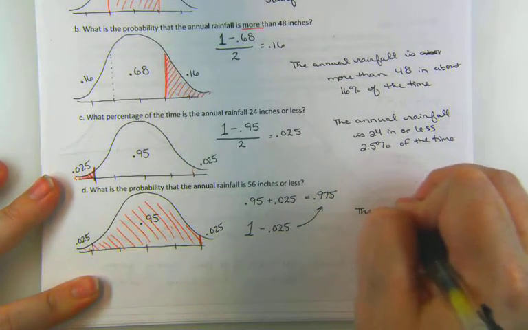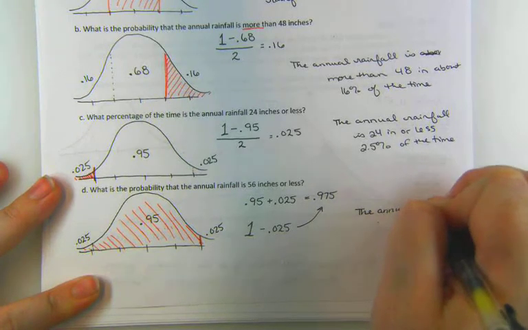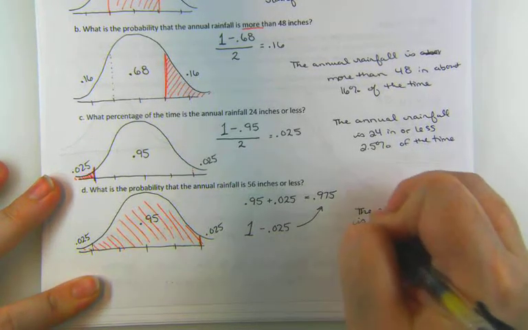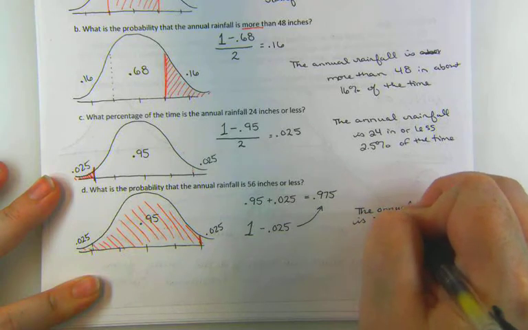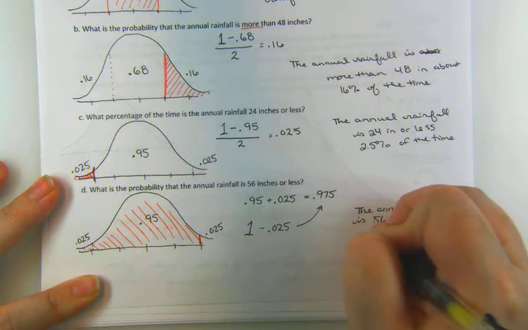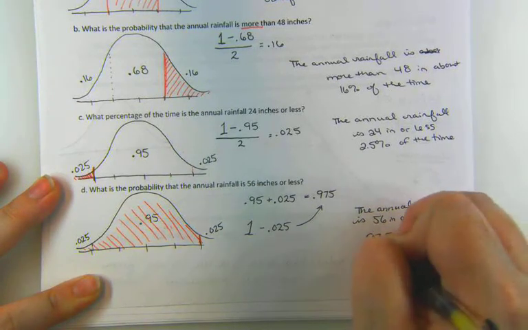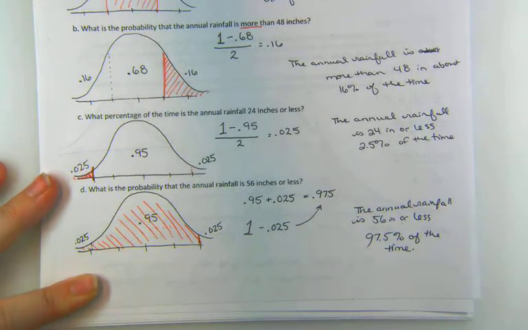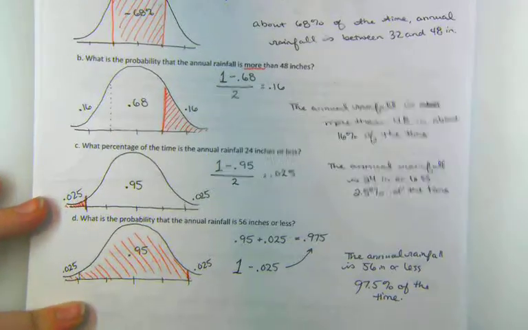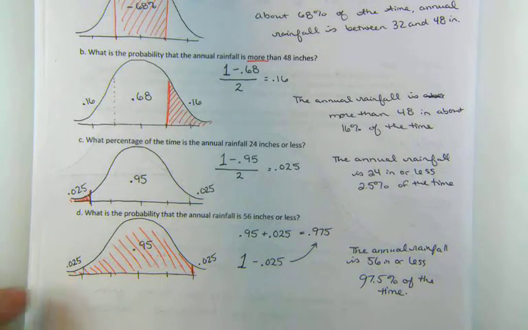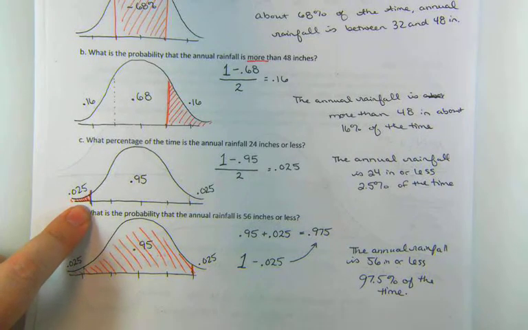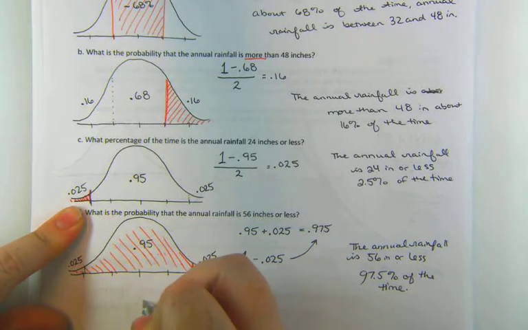Or you can use the complement rule: if we have this 100%, the only thing we want to exclude is that 0.025, and that'll give you the same answer. So the annual rainfall is 56 inches or less 97.5% of the time.